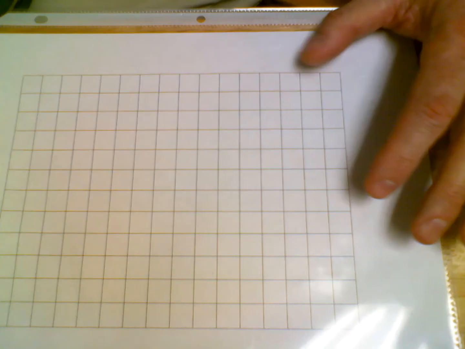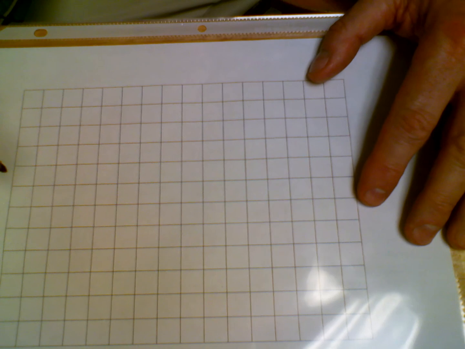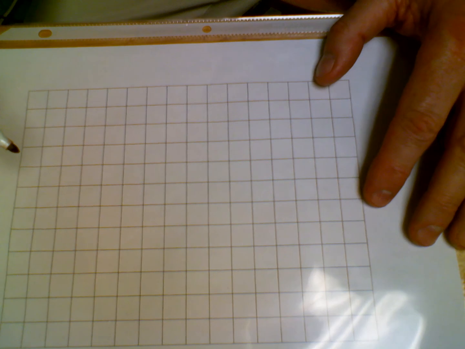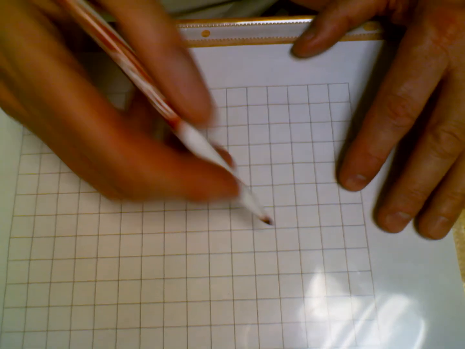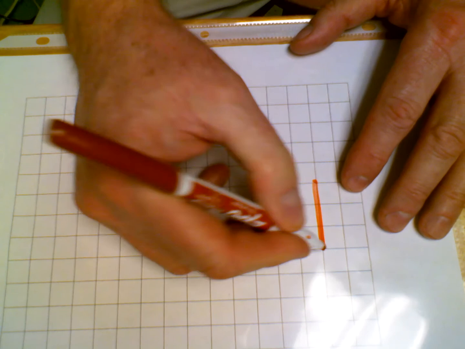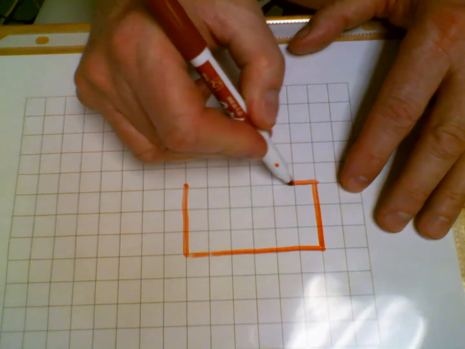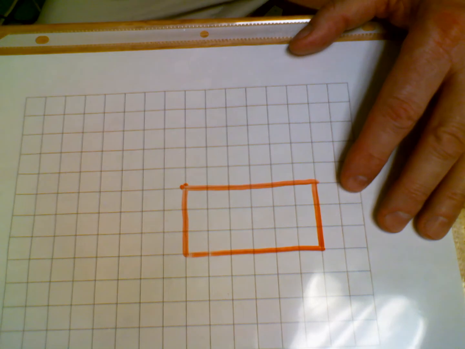Okay. Now, what I'd like you to do, and I'll draw one more, but I want you to draw several of these on your own. This will be our practice today. And I want you to draw several rectangular prisms. Here's another one. And I want you to calculate the volume of each one.